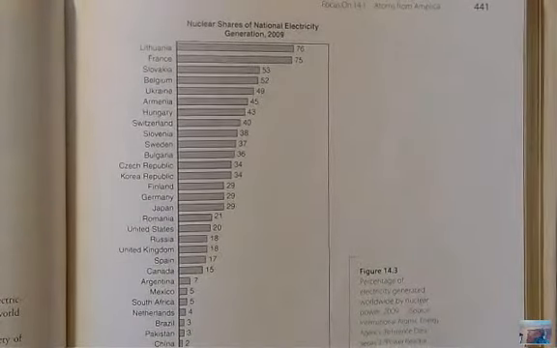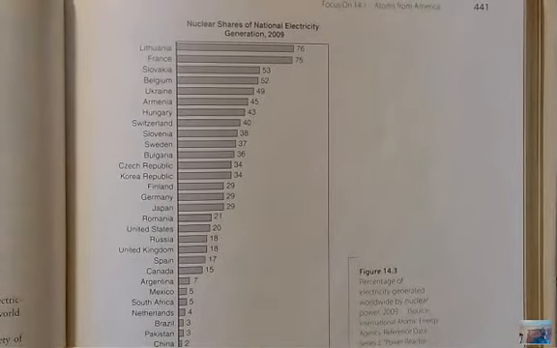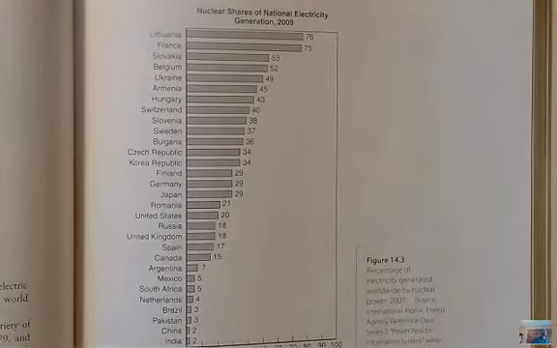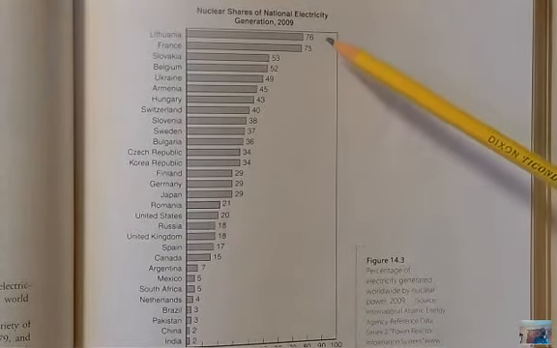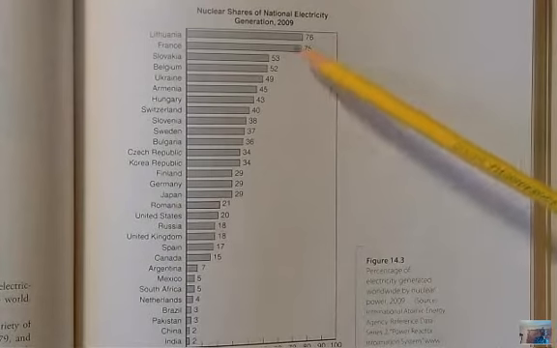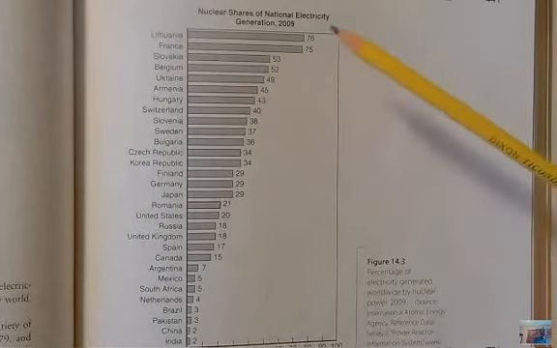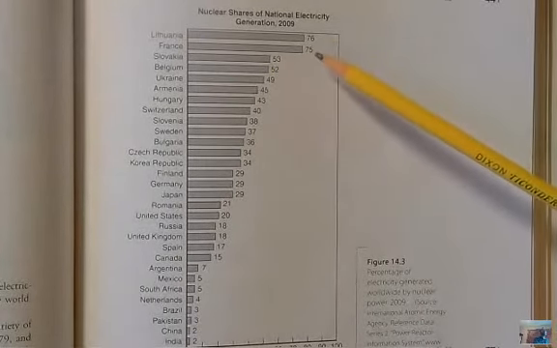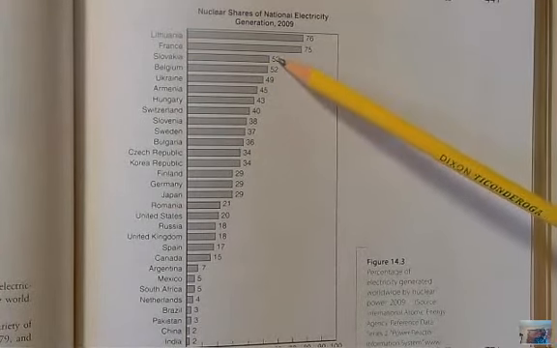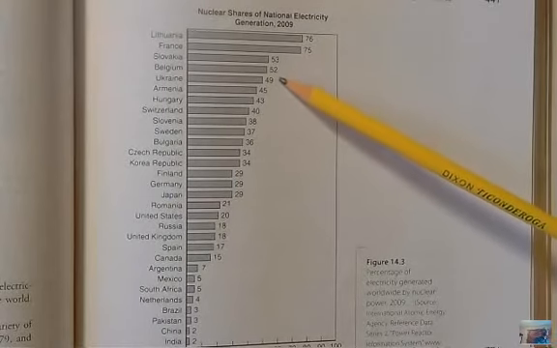This is the nuclear share of the national electricity. Okay, so Lithuania makes 76%. Right? 76% of its electricity in Lithuania is made by nuclear power. France, second place with 75%. You work your way down. You see a lot of these are former Soviet republics.